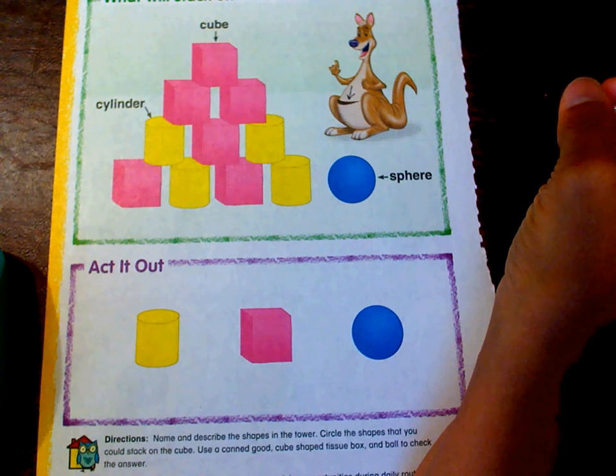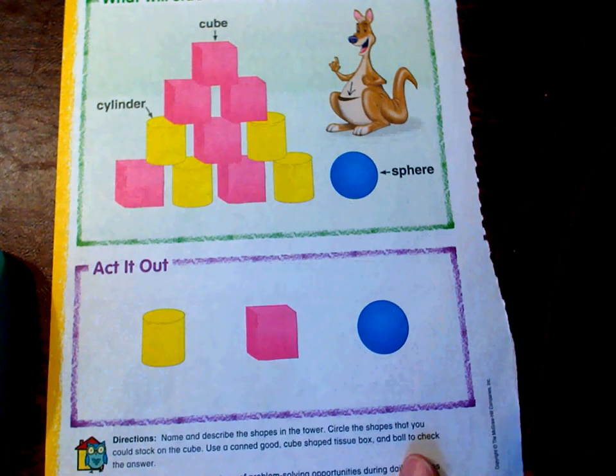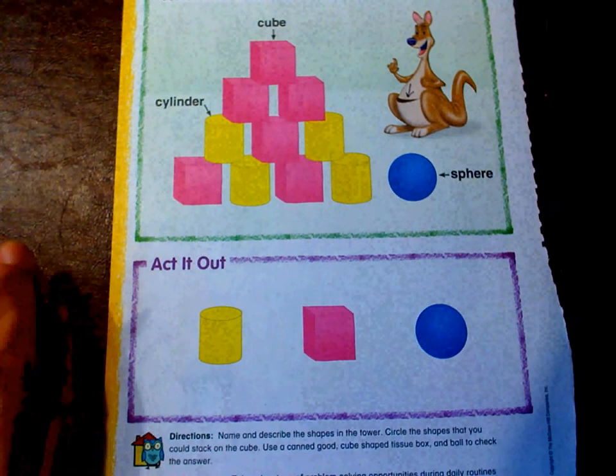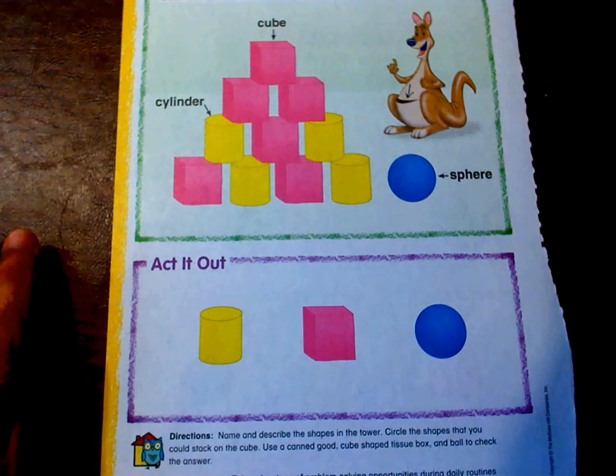And that's it. Boys and girls, you have finished using this math page. Join me tomorrow and we're going to model our solid shapes in our world. See you then.